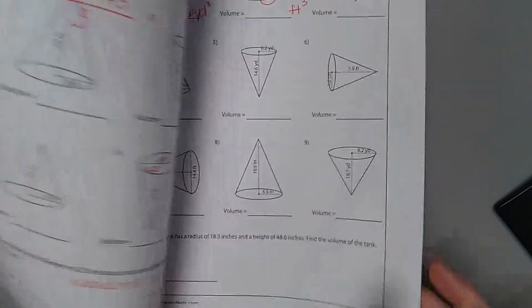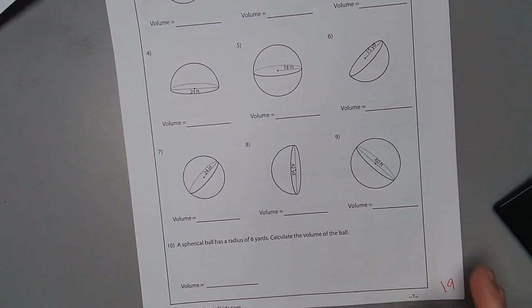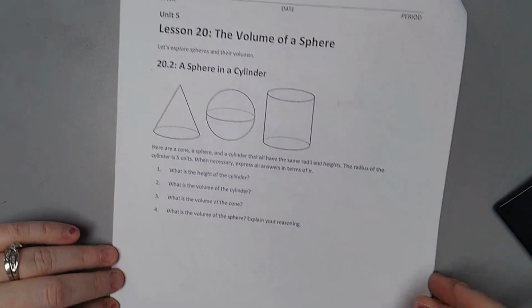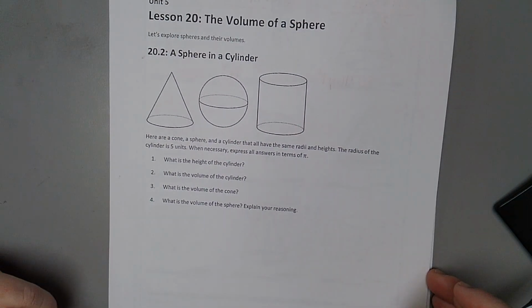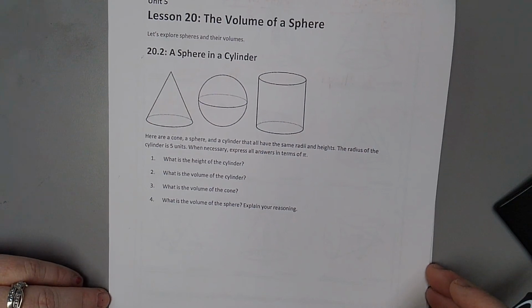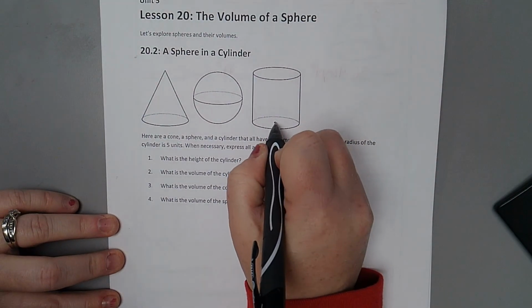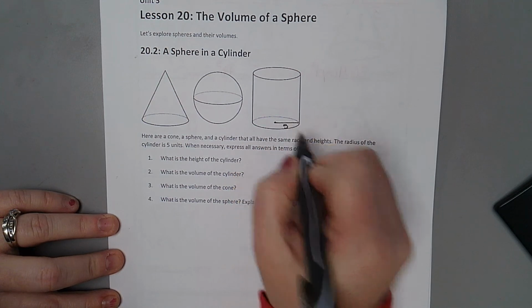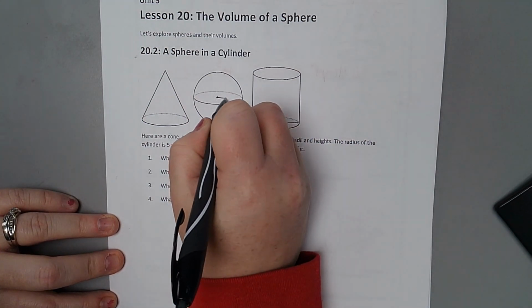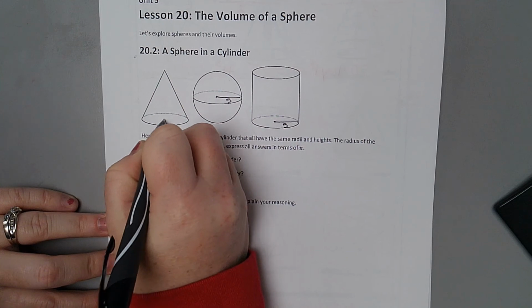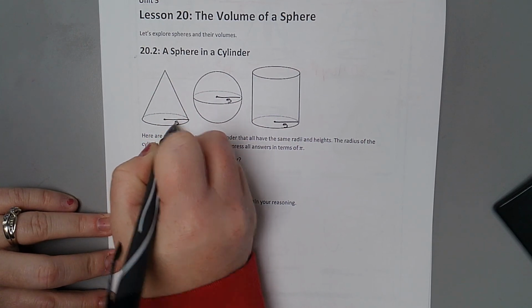So I'm turning way back here. It is page 18. At the top it says Unit 5, Lesson 20. So here is a cone, sphere, cylinder that all have the same radii and heights. The radius of the cylinder is 5 units. So this is 5, which means this is 5, which means this is also 5.